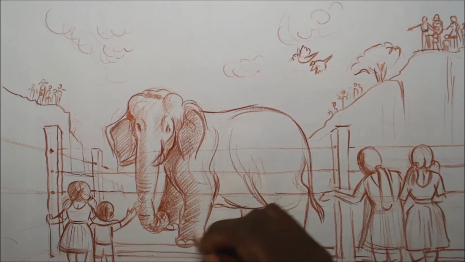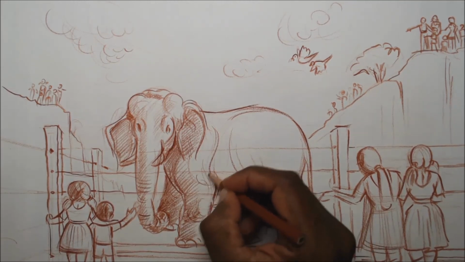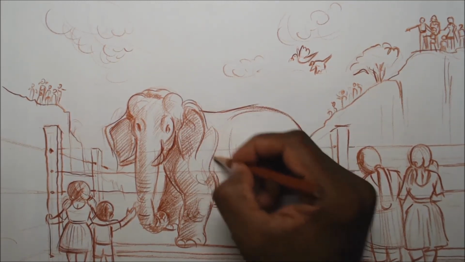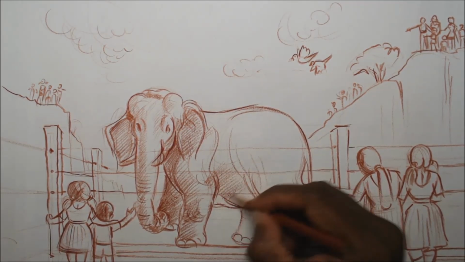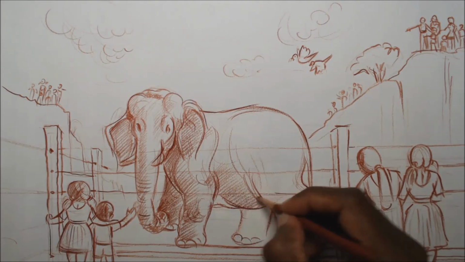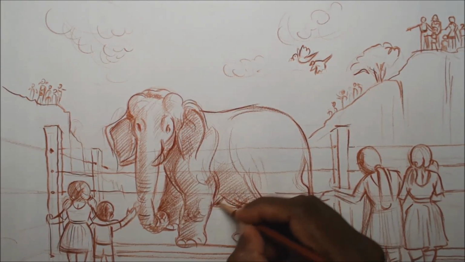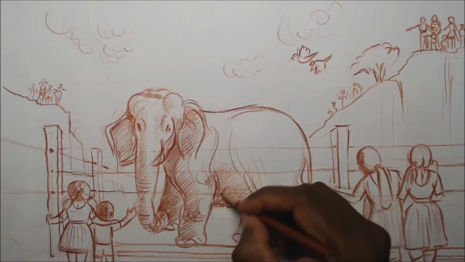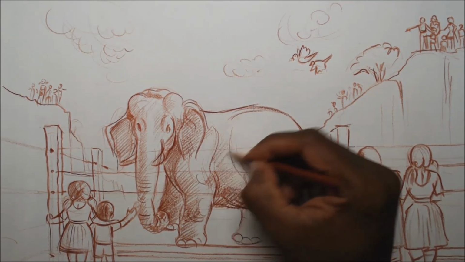Try using the same direction strokes everywhere. I'm using the hatching technique here. If you don't know what the hatching technique is, you can check my other video already uploaded, how to shade the object, basic objects.